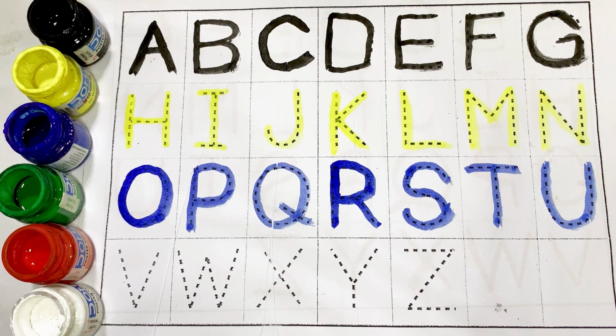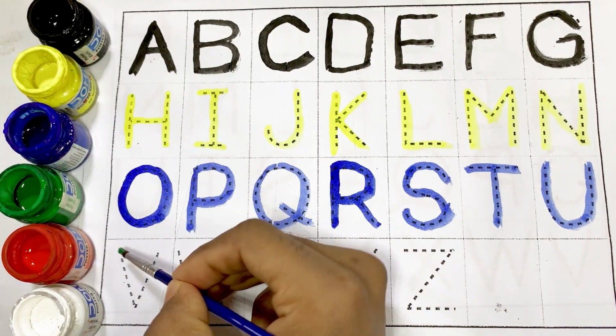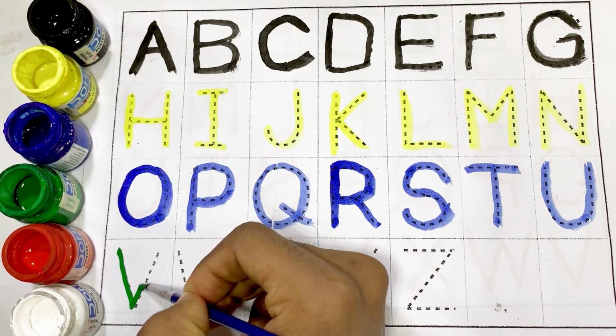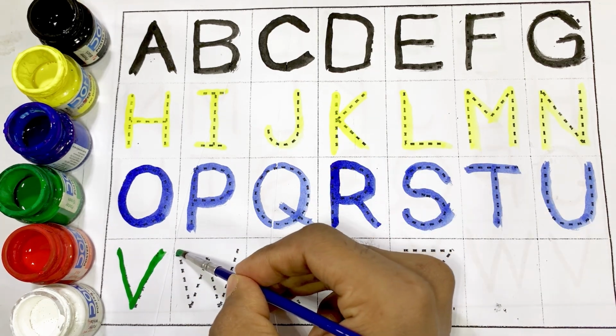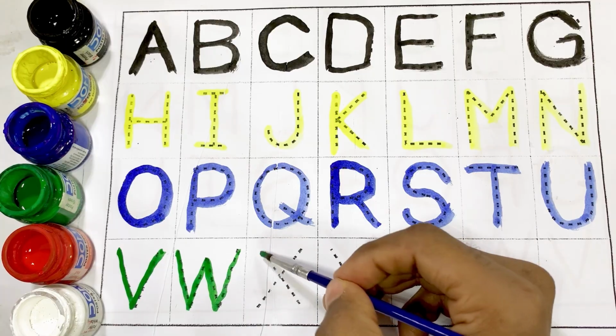Kids, now the alphabet V, and use green color. This is V. V for van. This is W. W for wallet.